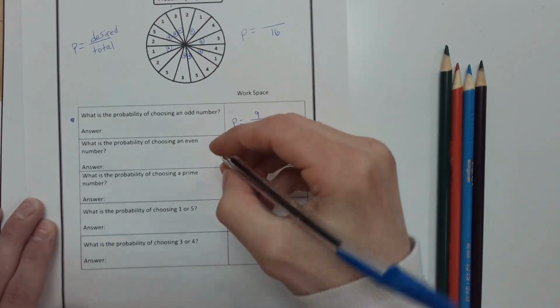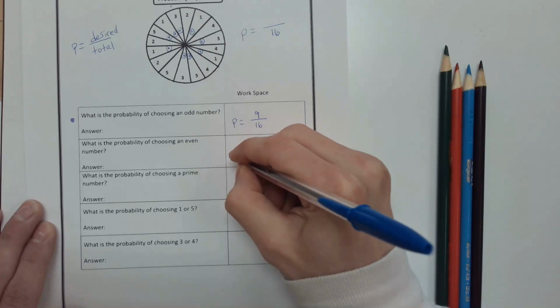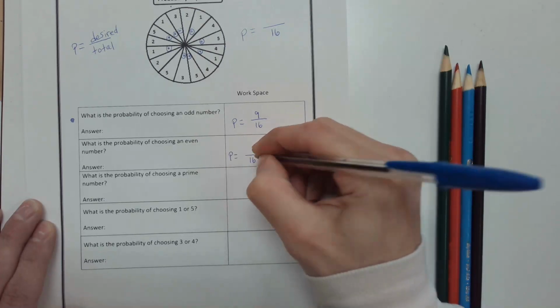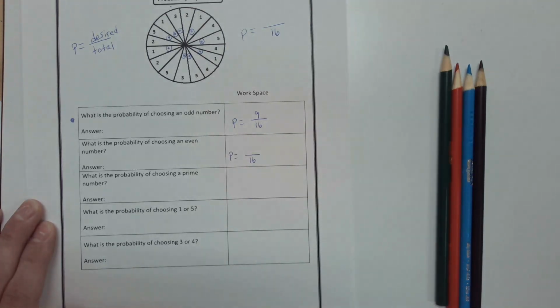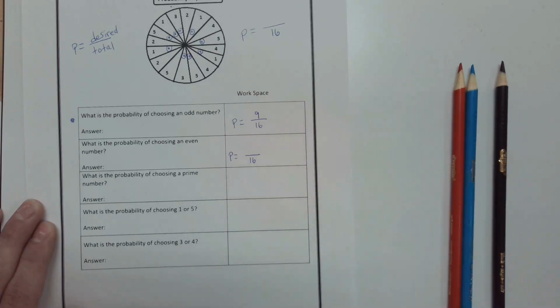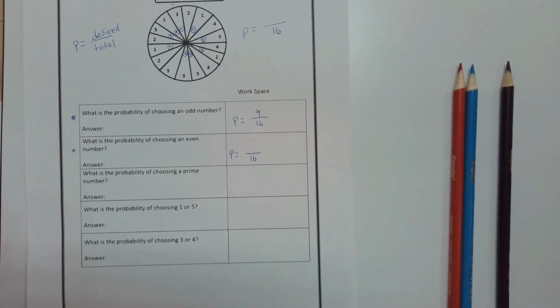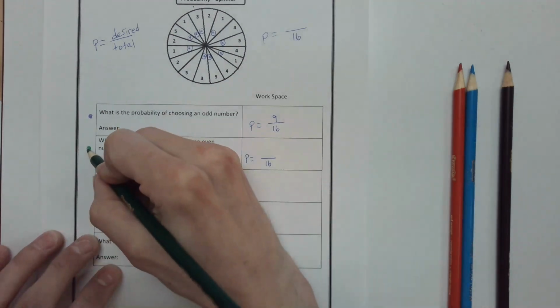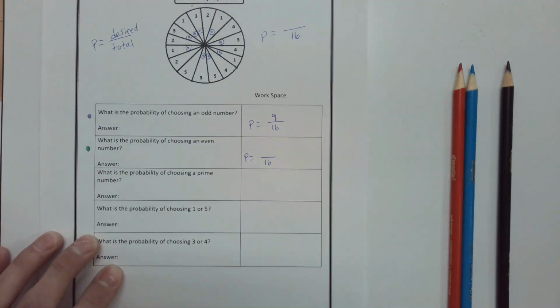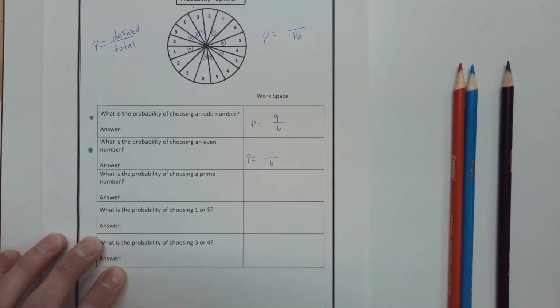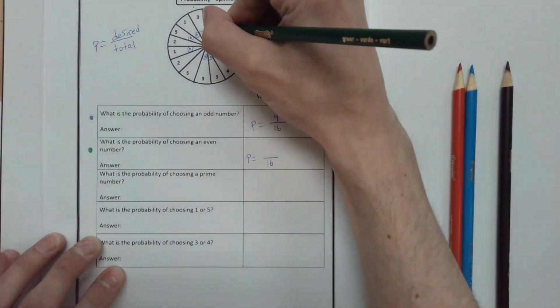All right, question number 2. What is the probability of choosing an even number? Let's go through and mark all of the even numbers.